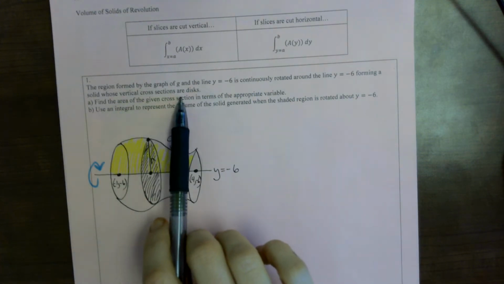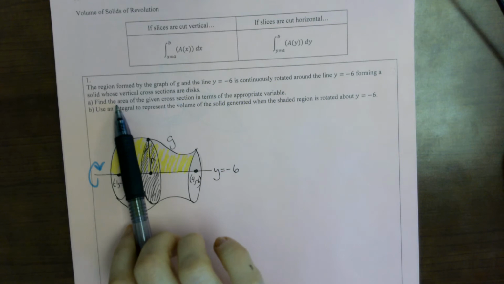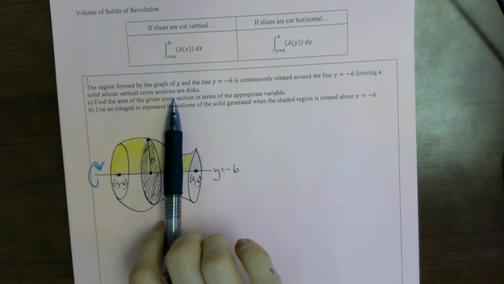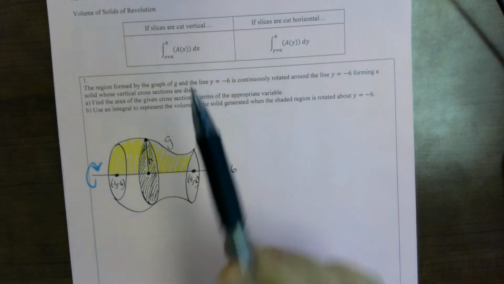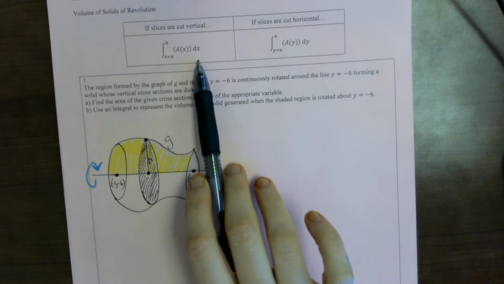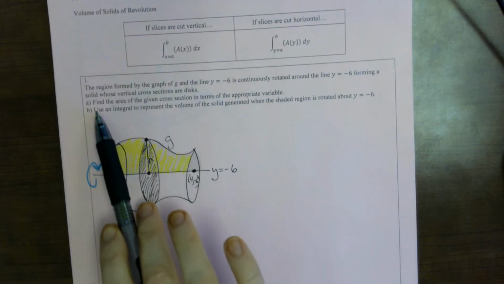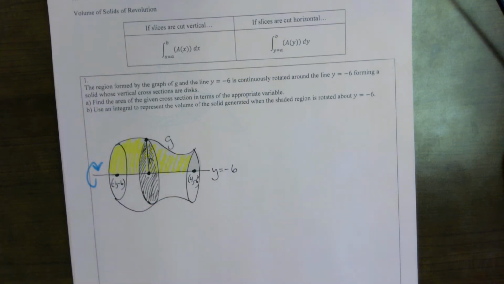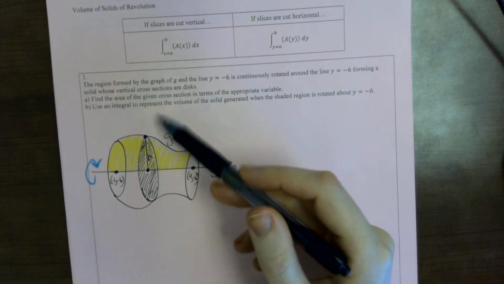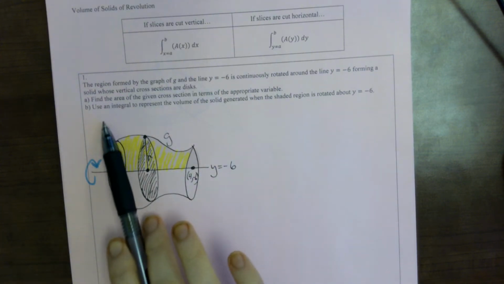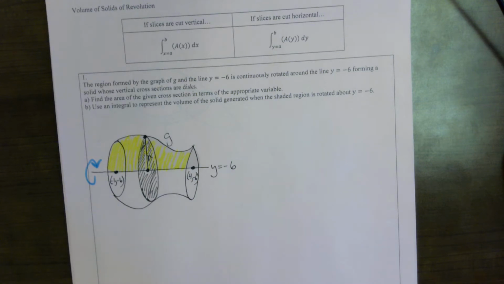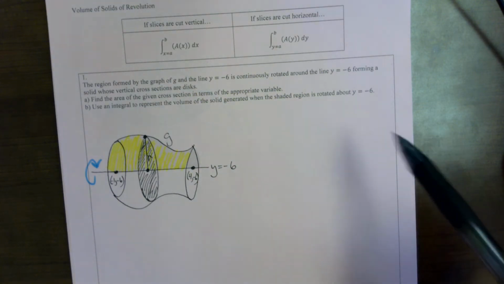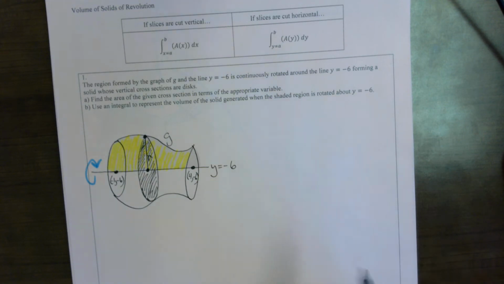So, rotate the region, forming a solid whose vertical cross sections are discs. So the vertical cross sections are discs, so we know we're going to be doing things in terms of x. Part A: find the area of the given cross section in terms of the appropriate variable, x in this case, because vertical cross sections. Use an integral to represent the volume of the solid generated when the shaded region is rotated about y equals -6.